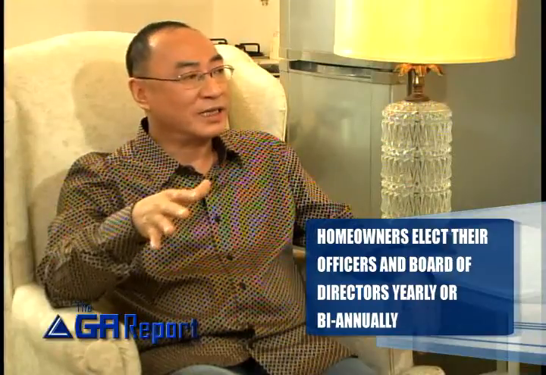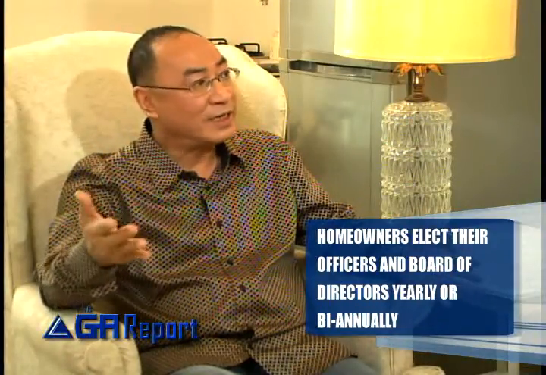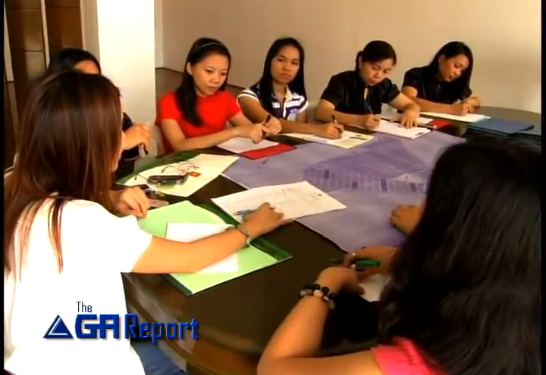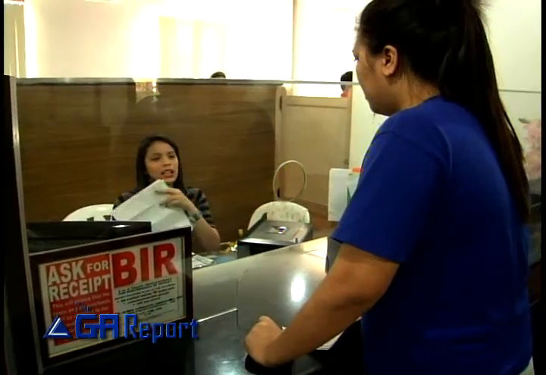In the bylaws of the homeowners association, there would be elections conducted either yearly or biannually. This is where you elect your officers, your board of directors, your president, treasurer, and so on. The number of officers depends on the constitution and the bylaws. The ones who are allowed to vote are only those who are current in their payment of association dues. You must be in good standing. A member in good standing gains the right to vote. If you haven't been paying your association dues, don't expect to gain the right to vote.